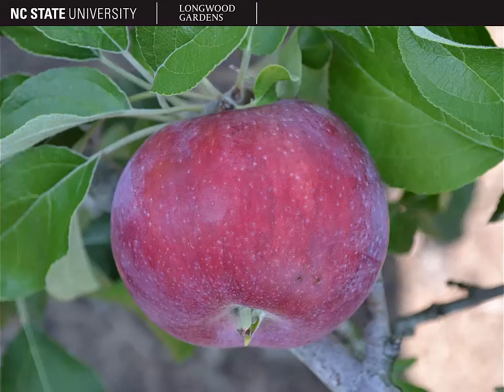And here, of course, is the apple fruit, which is borne in the fall. It's going to be several inches in diameter and can be green, yellow, or red in color. It is considered a pome fruit, and often it will have somewhat of a waxy coating covering it, as shown here. So with that, we conclude our discussion of Malus domestica, the apple.